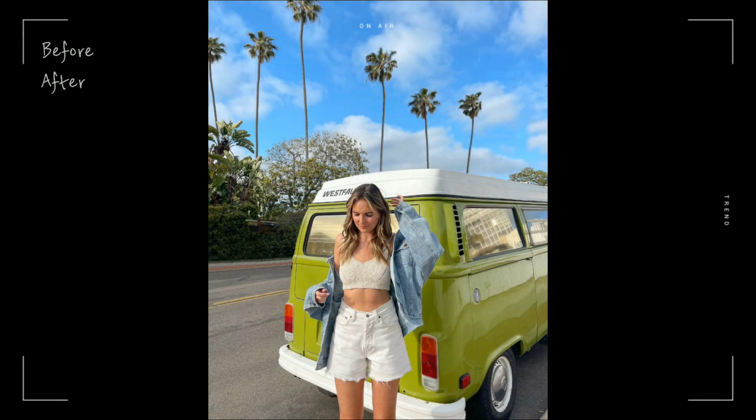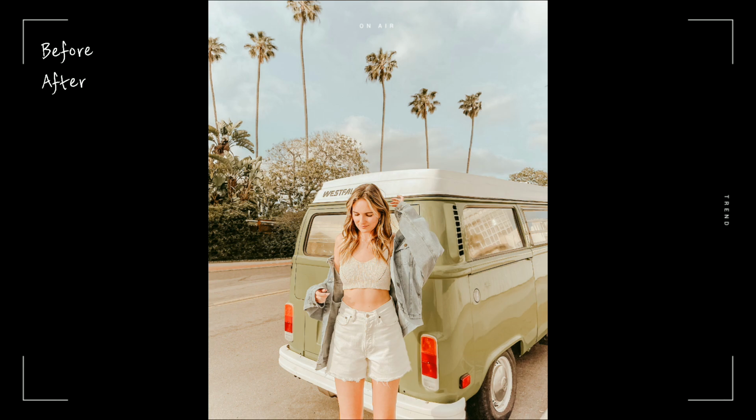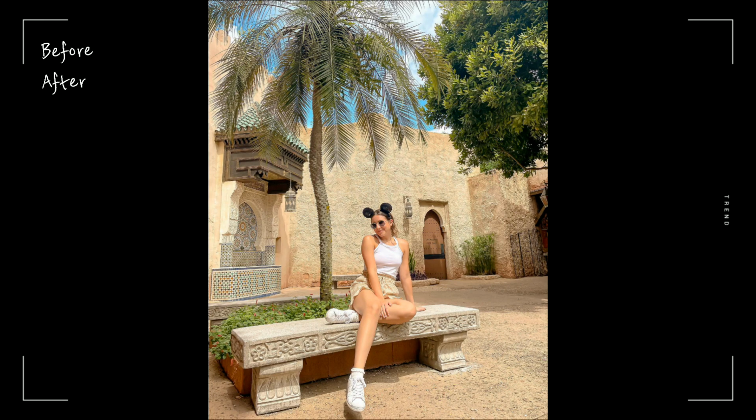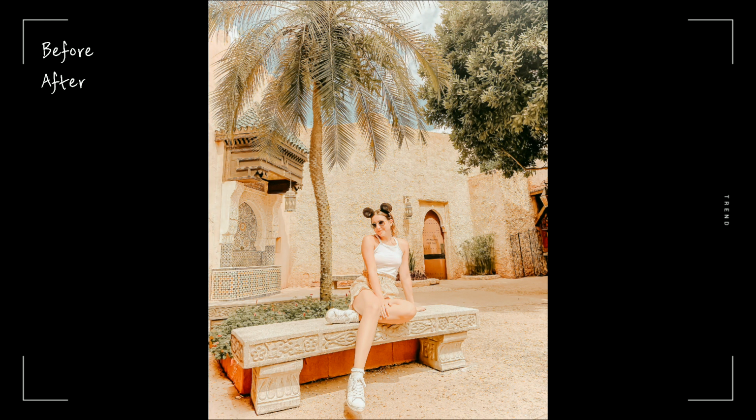Welcome back. In this video, I will show you how to edit a glow filter using Lightroom Mobile, and this is before and after using this preset on some sample photos.